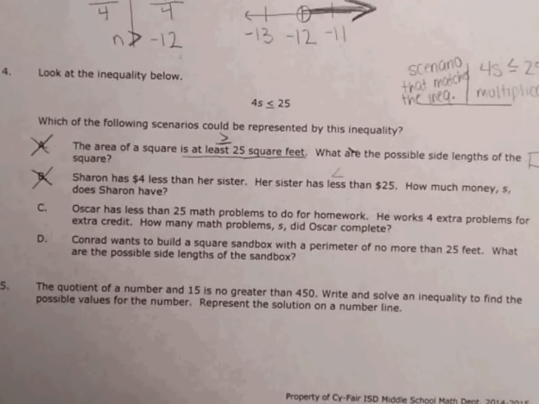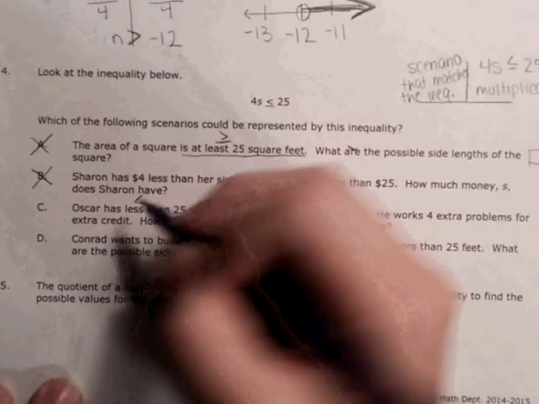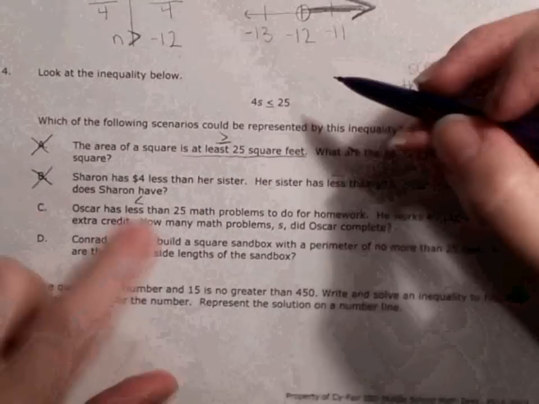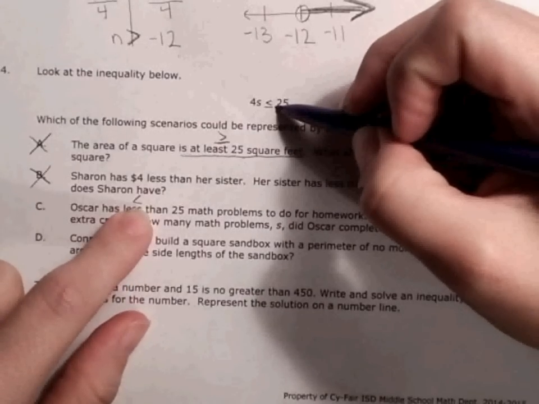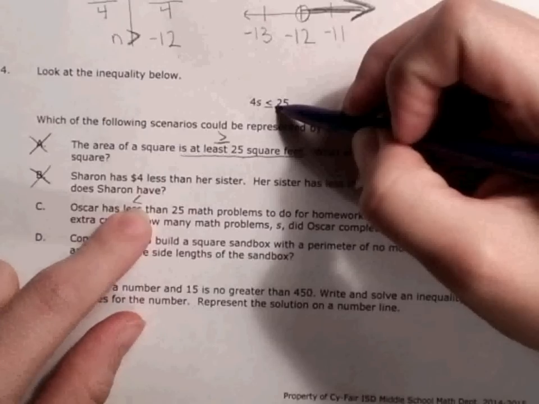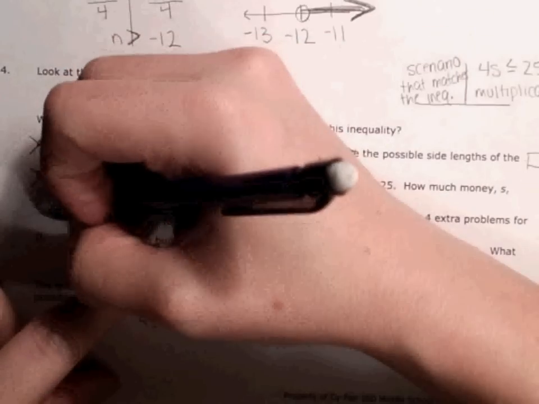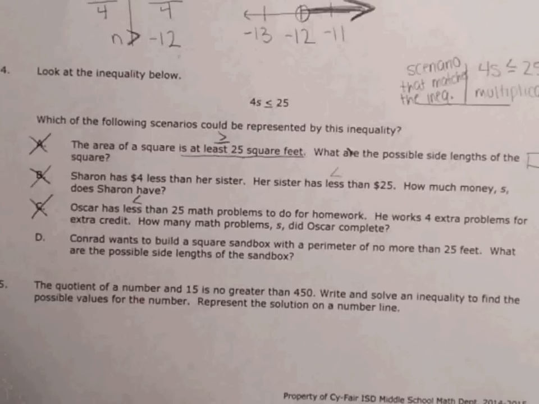Okay, go to C. Oscar has less than 25 problems to do for homework. He works 4 extra problems for extra credit. How many math problems does he complete? C also says something. So what keywords do you see there? Oscar has less than. Does it say less than or equal to? No, it says less than. So you're putting less than 25 math problems. Do these inequality signs match each other? No, they don't. So you need to pay attention to the wording on each problem to figure out which inequality you're using. So get rid of this one.